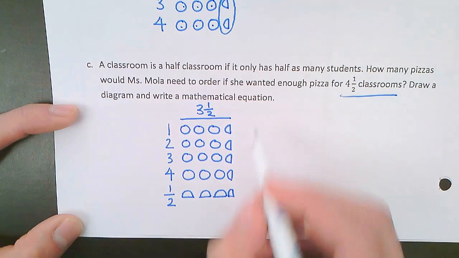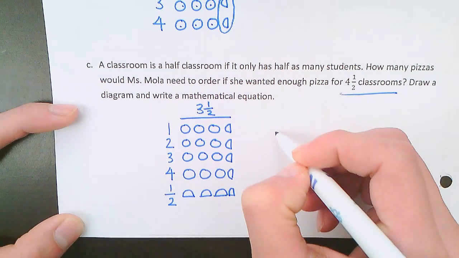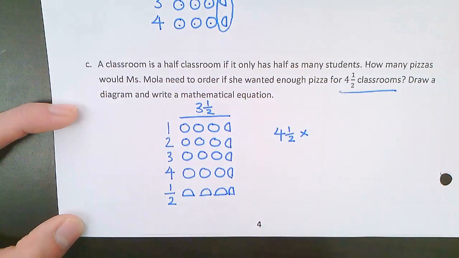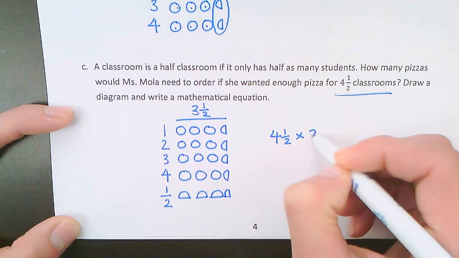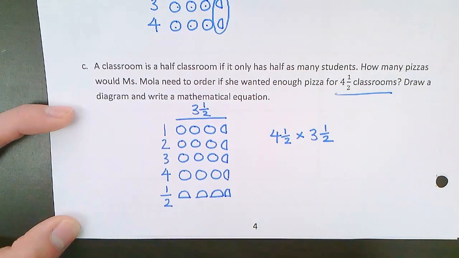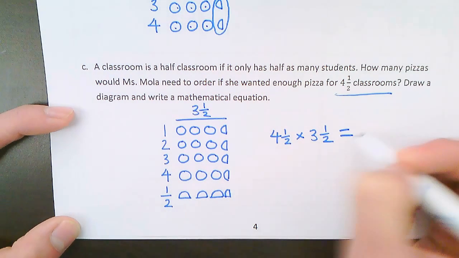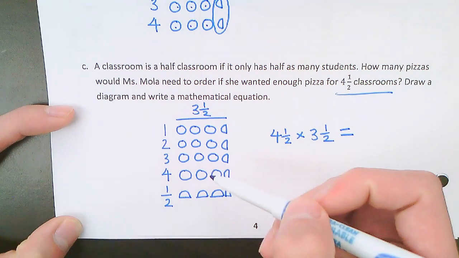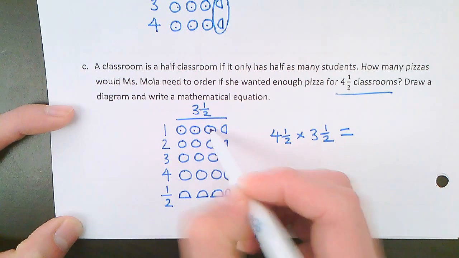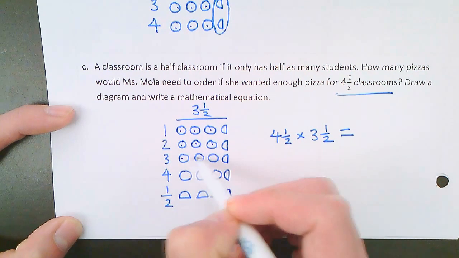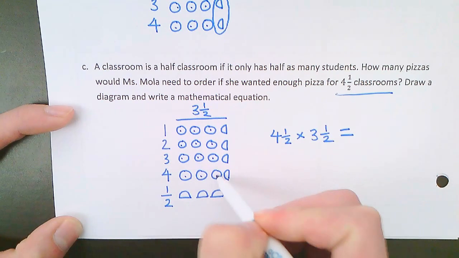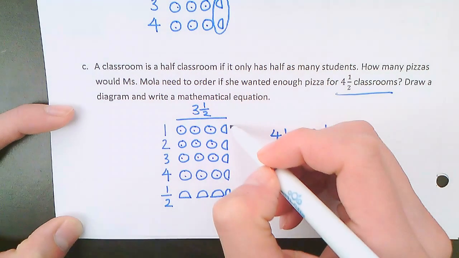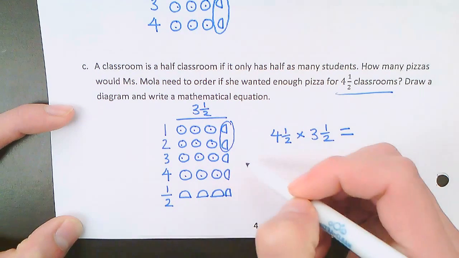And so my mathematical equation is 4.5 classrooms times each classroom gets 3.5 pizzas. And this equals, now I'm going to start counting out how many pizzas I have. 1, 2, 3, 4, 5, 6, 7, 8, 9, 10, 11, 12 full pizzas right there. 2 halves here, that's 13.